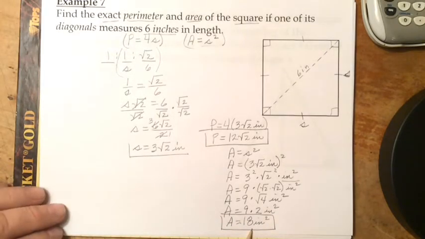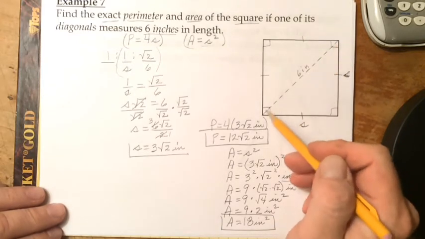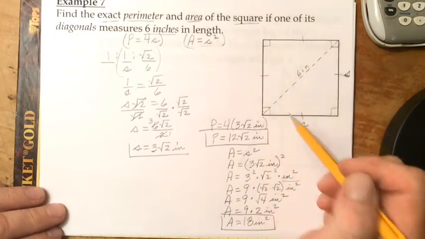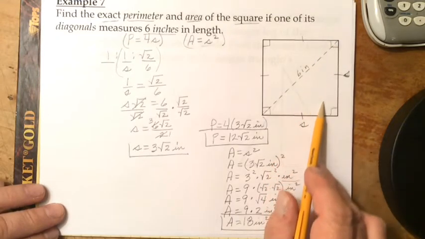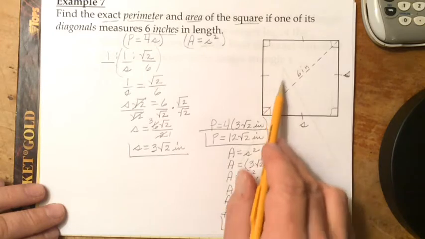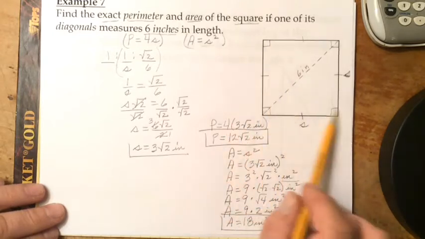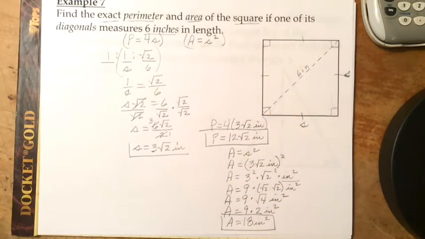And that makes sense when you think about it, because since the diagonal is 6, but anyway, it's 18. So if you were to line up all the squares that are inch by inch, there would be a total of exactly 18 of them.